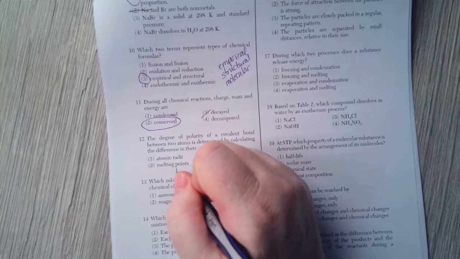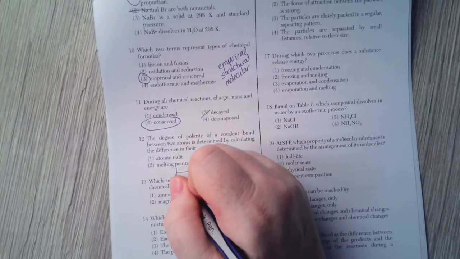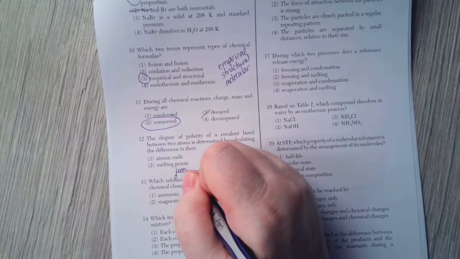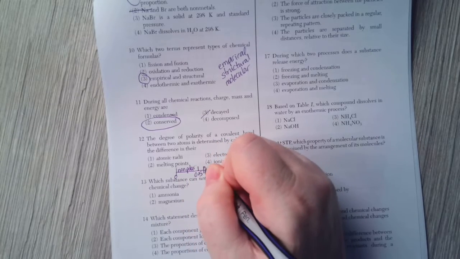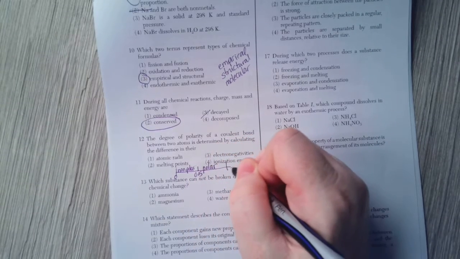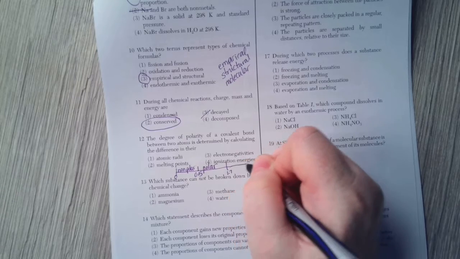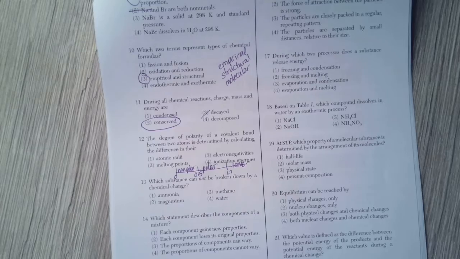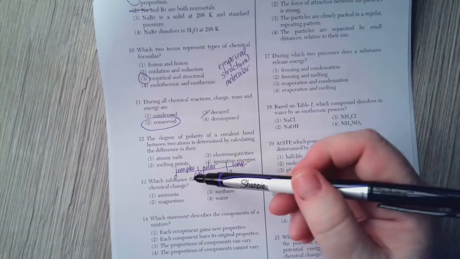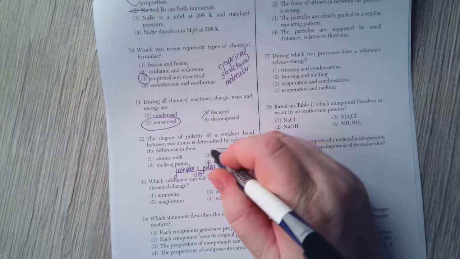There's like a scale. If you get a difference of 0, it's nonpolar. When it gets to about 0.5, it switches to polar. Above 1.7, it tends to be ionic, but it's kind of a gradient. Do you know what values you're subtracting to get this? It's electronegativities.